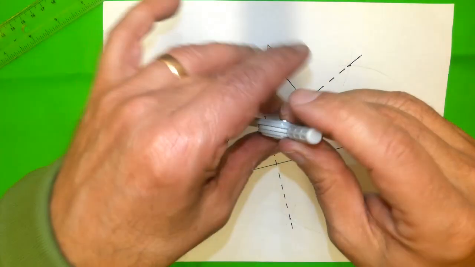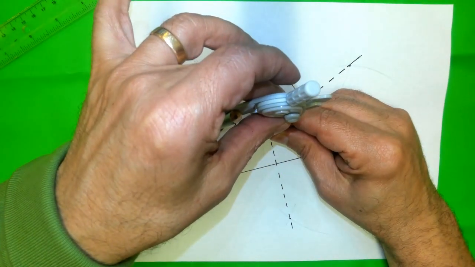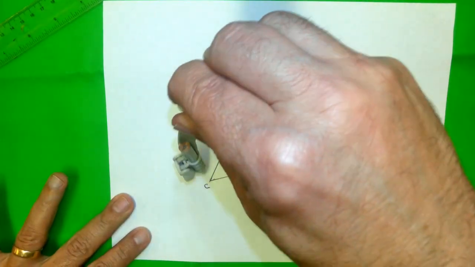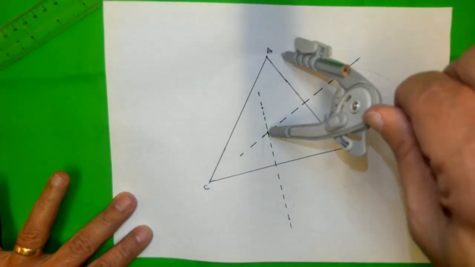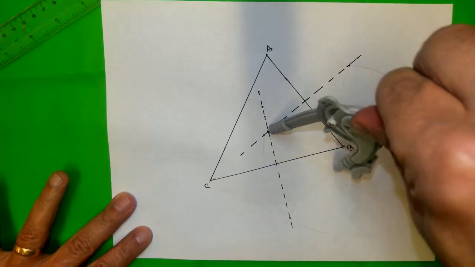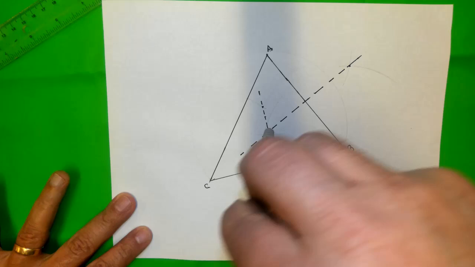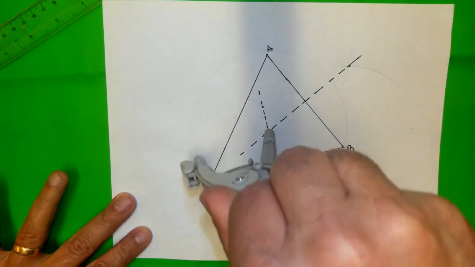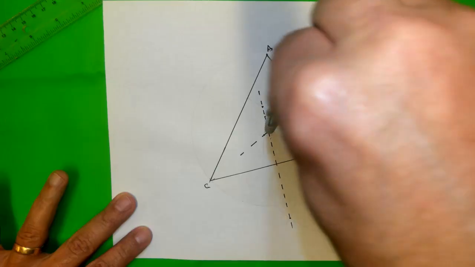I mean, it's unique. Like I said, you really need to be very accurate with everything you do. I'm going to try. And you see my circle, my circumcircle.